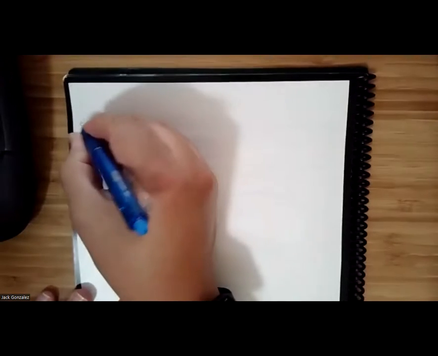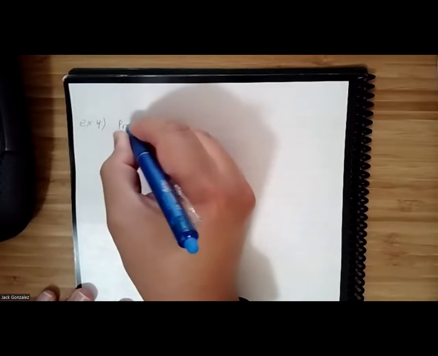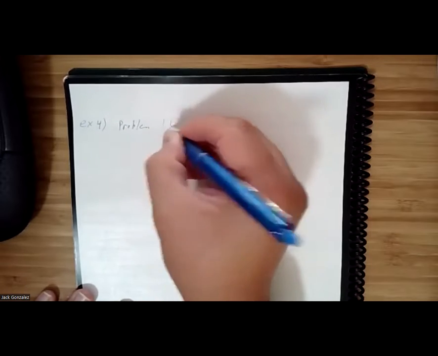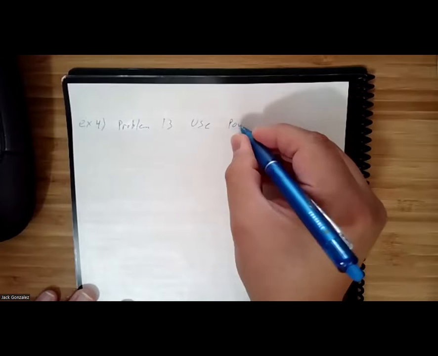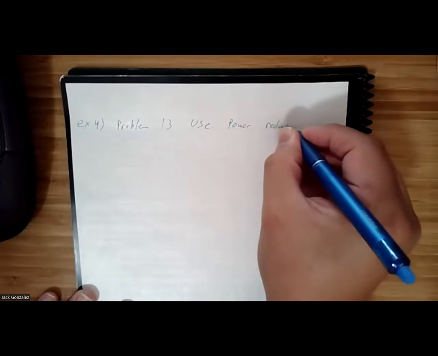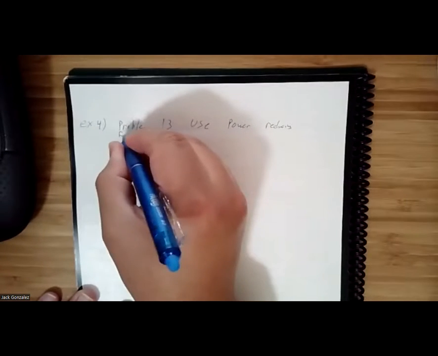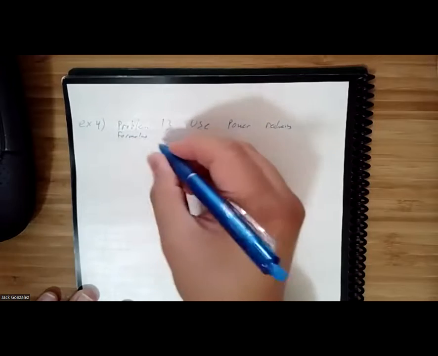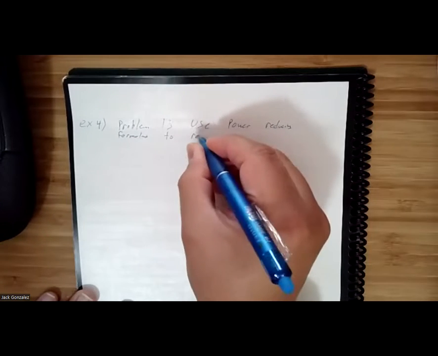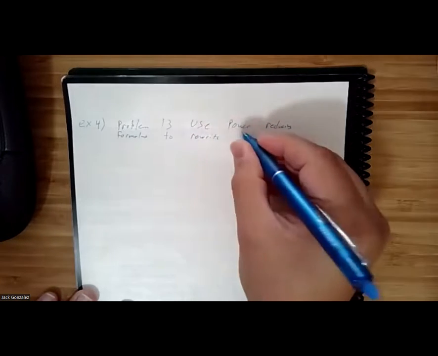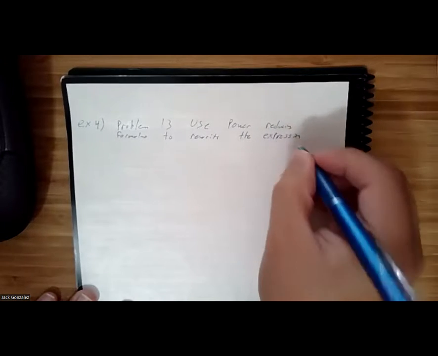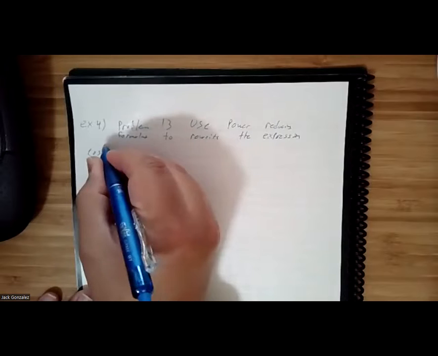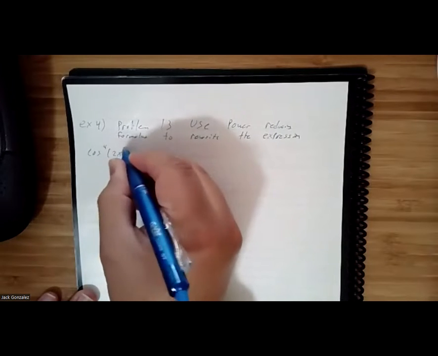Example 4. This is problem 13 from the homework. Use power reducing formulas to rewrite the expression. Cosine to the 4th, 2x.